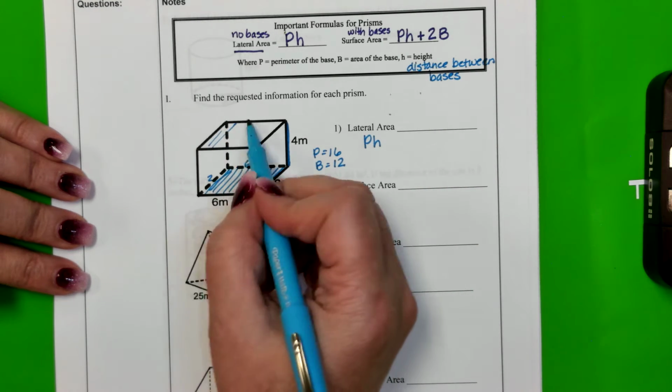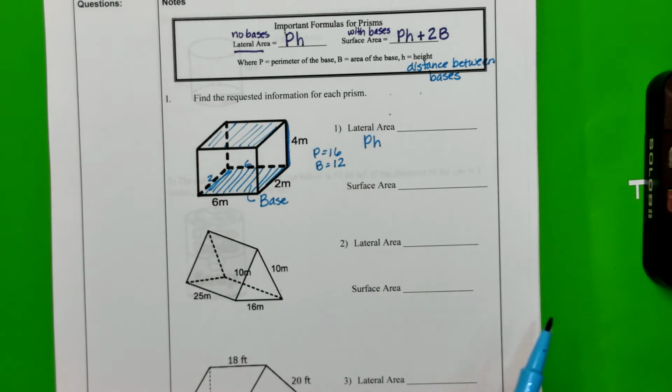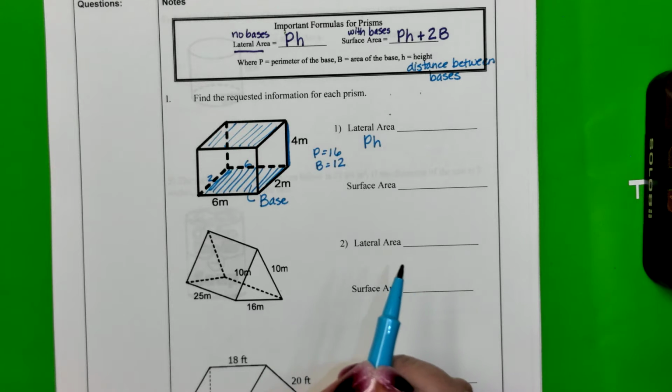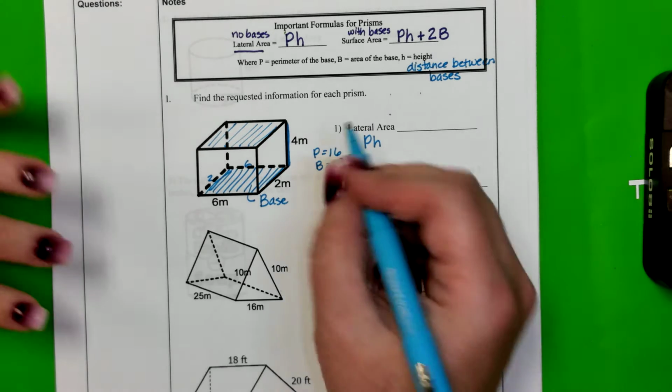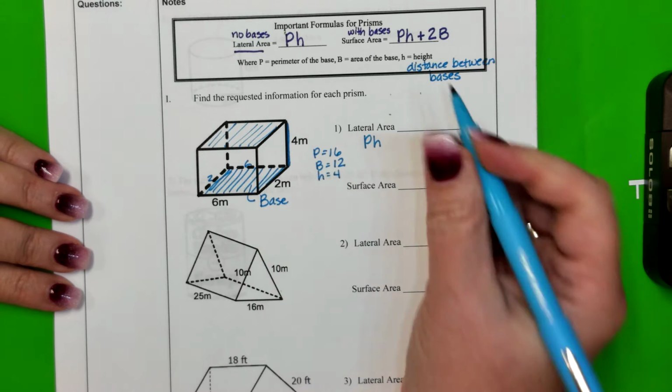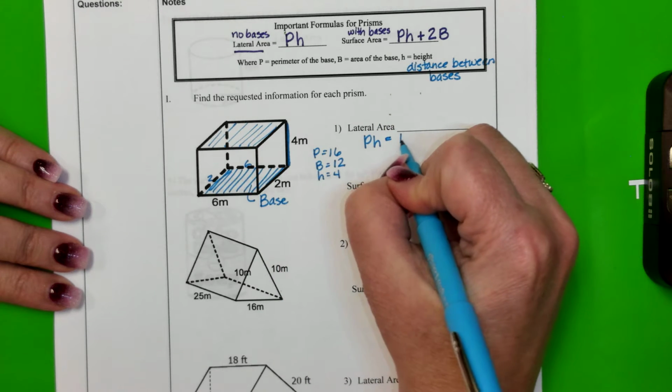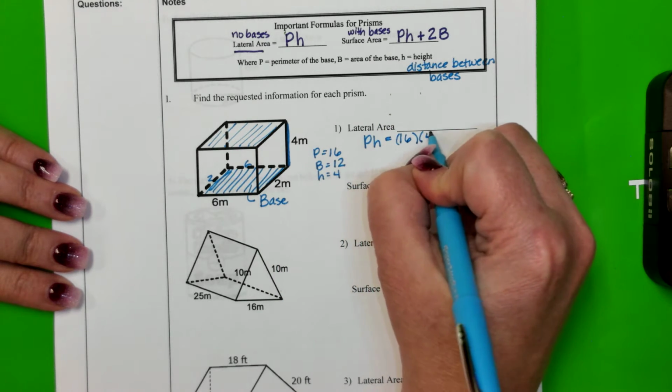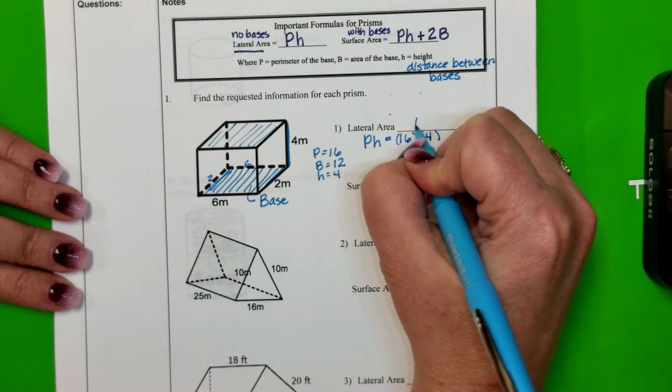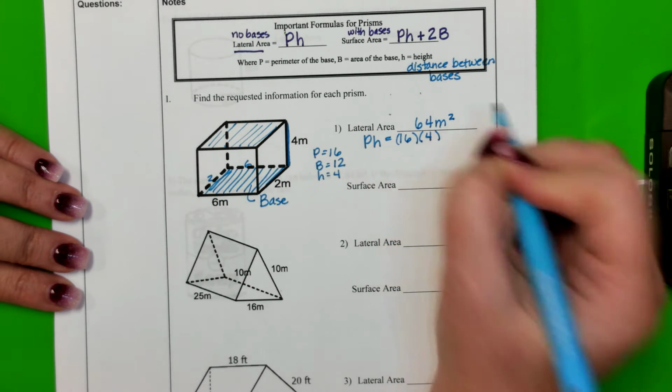So I have this other base up here on top, right? And so the distance between those bases is 4. So I would use an H of 4. So my lateral area then would be 16 times 4. So my lateral area would be 64 meters squared.